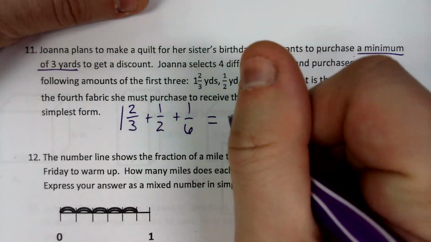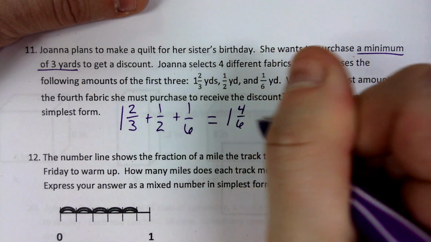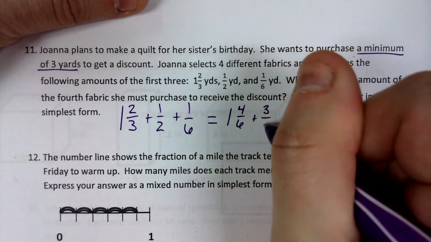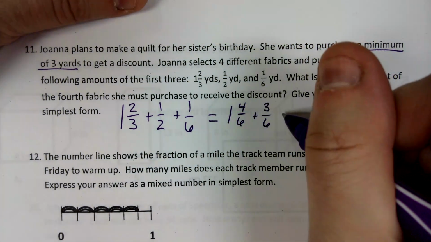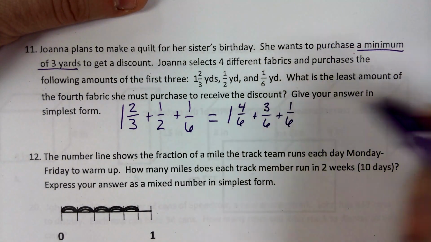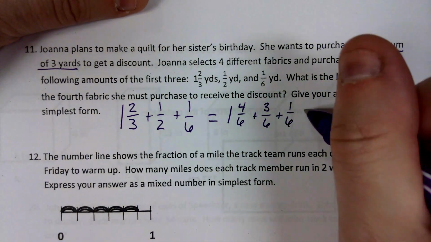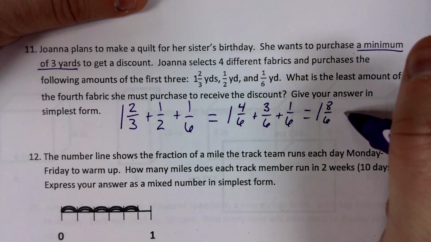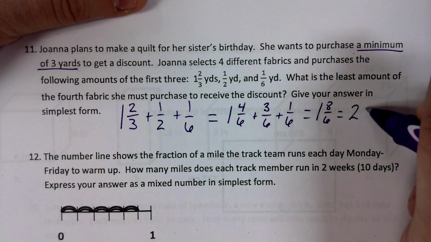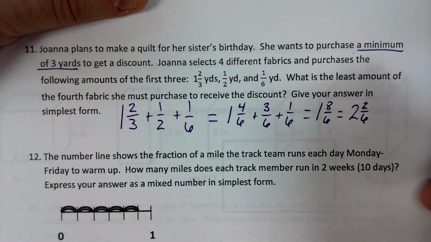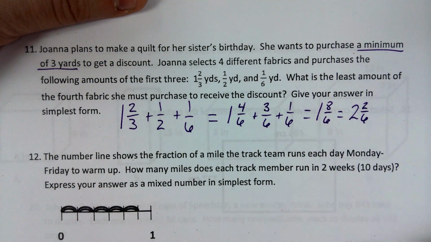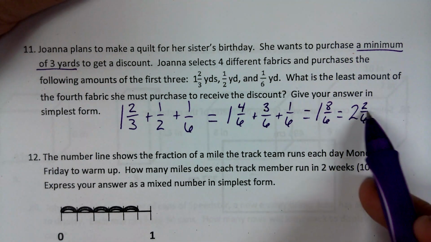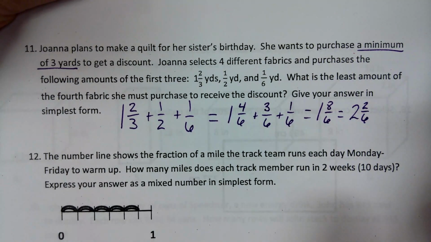So 1 2/3 becomes 1 4/6, plus the 1/2 becomes 3/6, and then the 1/6 just hanging out by itself doing its thing. So if I add all of these up, that gets me 1 8/6, which then is 2 2/6, because I can take 6 of those and make another whole group. So if I'm looking at this, again, don't worry about the simplest form until the very, very end.